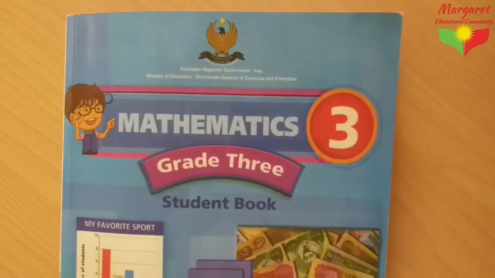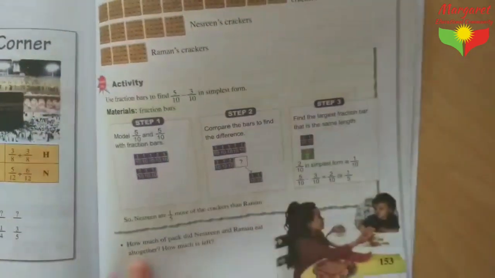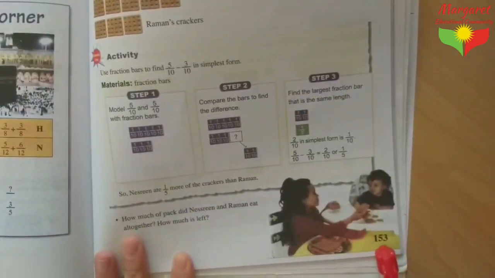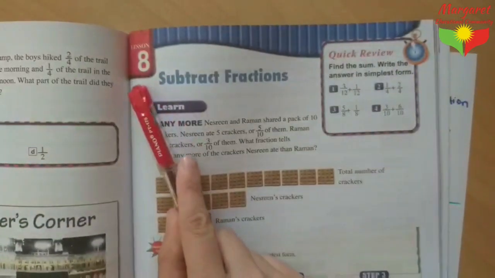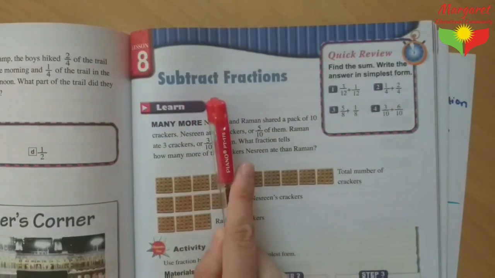Students, all of you open your book please in page 153. We have lesson 8. From lesson 8 we have a new subject: subtract fraction.